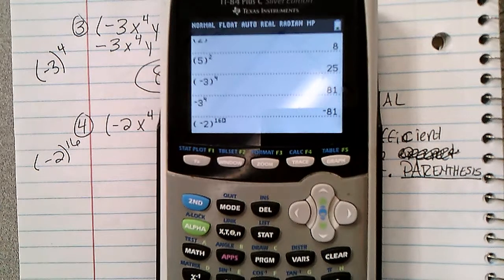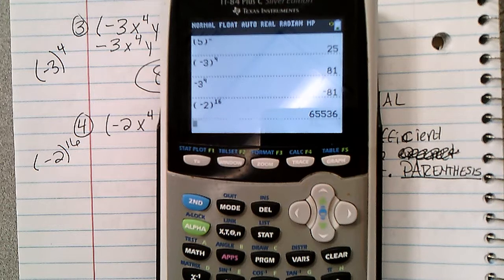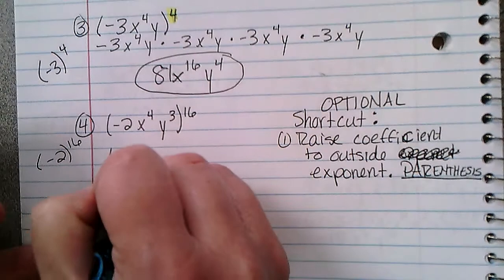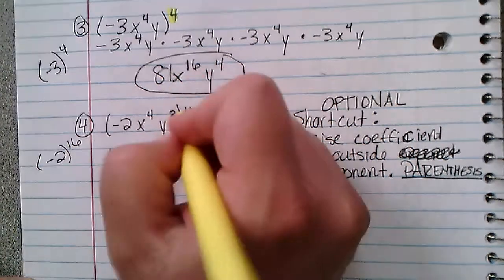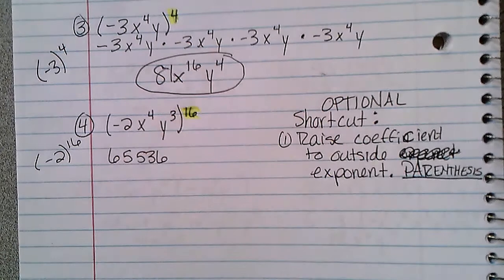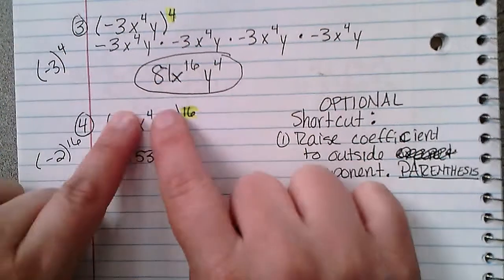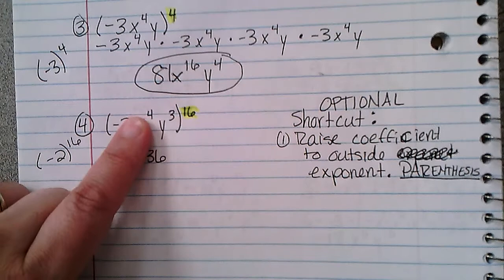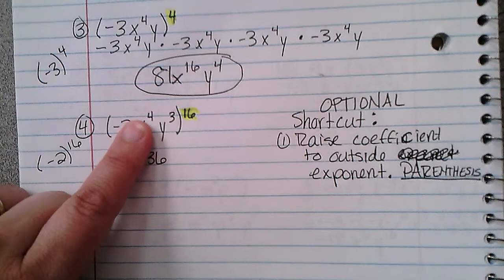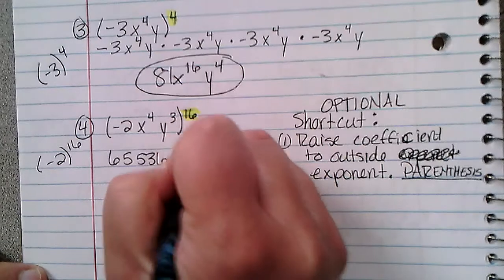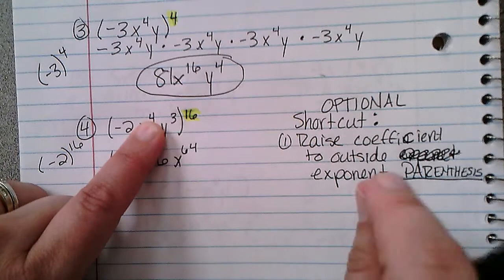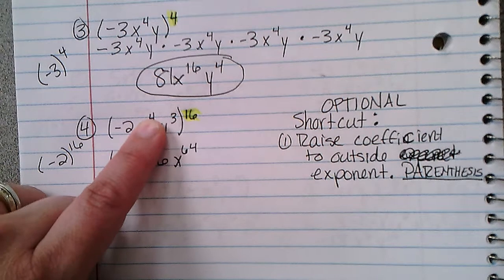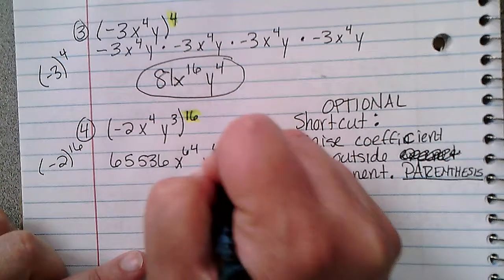And if there's an even number of negatives, they're all going to cancel out, and I'm going to have a positive 65,536. And then here, and I forgot to highlight my 16, so sorry. I have 16 sets of this thing. I'm going to have 16 sets of 4. 16 times 4 is 64. Total x's. I have 16 sets of 3 if I wrote this out 16 times. 16 times 3 is 48. So y to the 48.